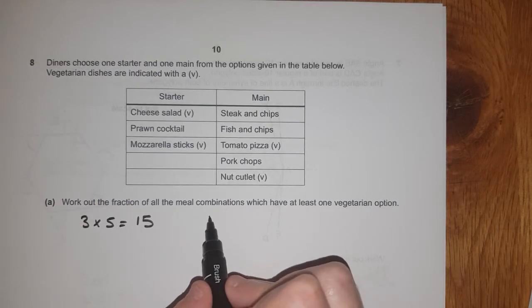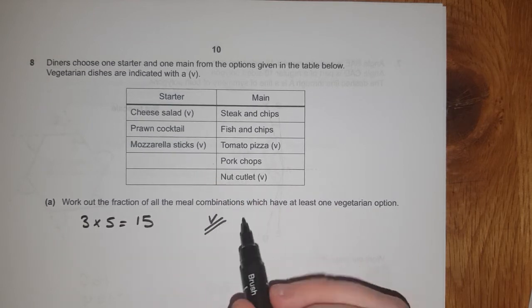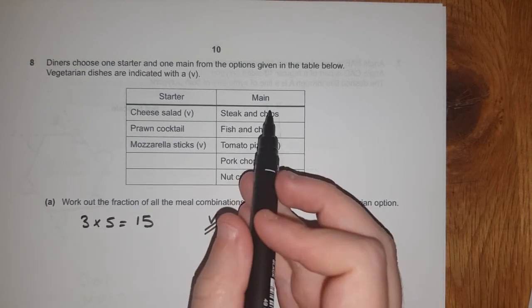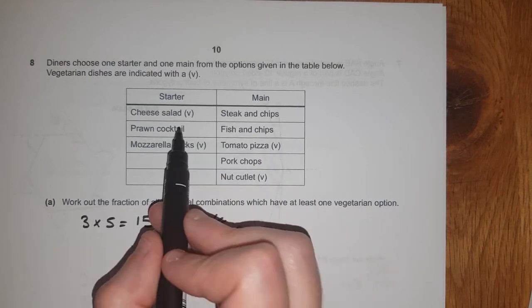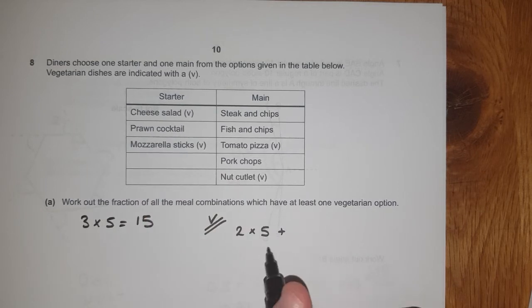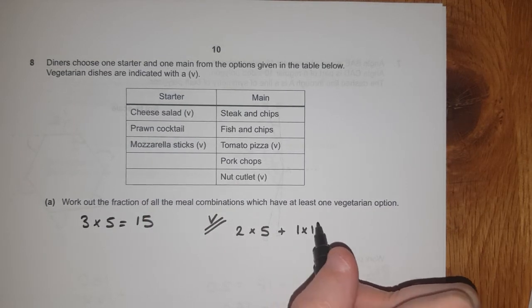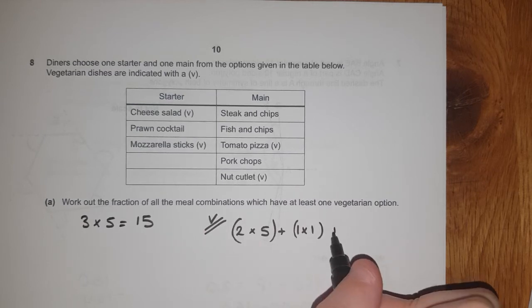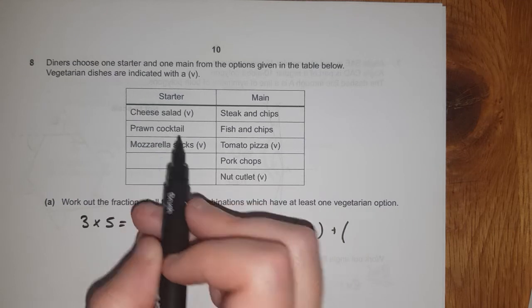Well, for the vegetarian ones, I could have cheese or mozzarella, so that's 2 options, paired with any of those 5. Plus, tomato paired with cocktail would create 1. So I've got another 1 lot of 1 meal there. And then I've also got the nut meal paired with prawn cocktail.